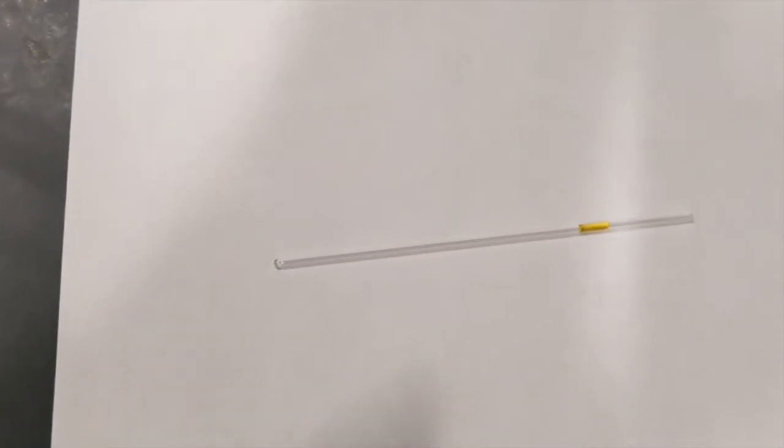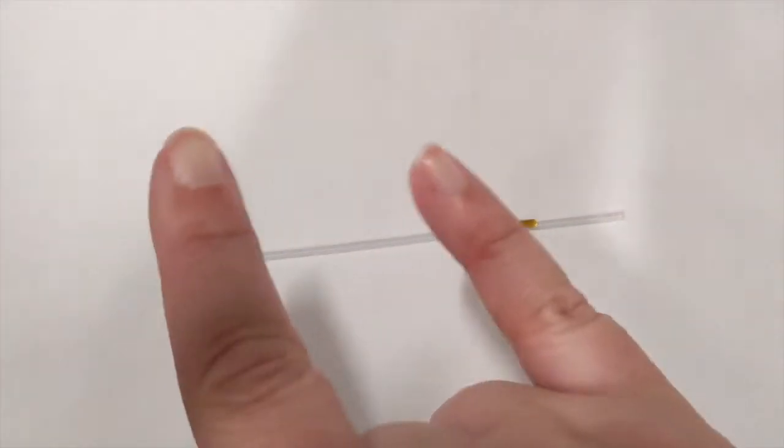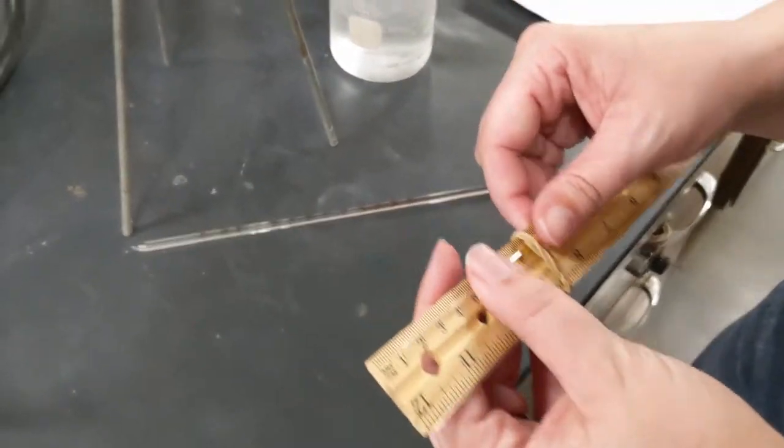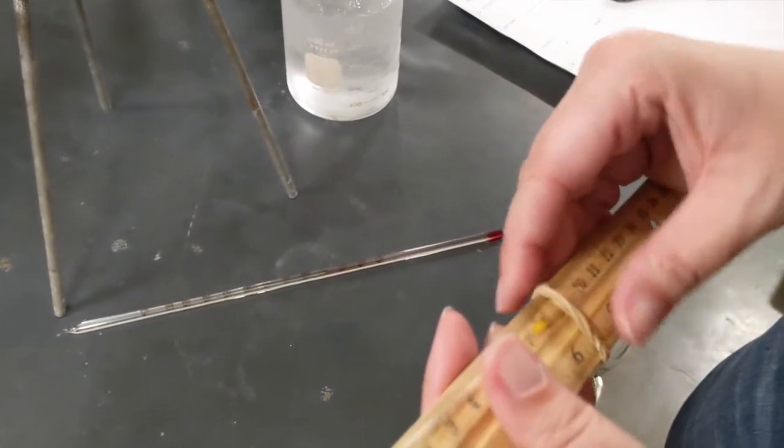One of the major assumptions of this lab is that the diameter of this tube won't change, which means that if we measure the length of the tube and how that changes, we're actually measuring the volume of the sample of gas. So in order to measure the volume, we need to measure the length. In order to measure the length, we need a ruler. And what I'm going to do is attach this tube to my ruler.